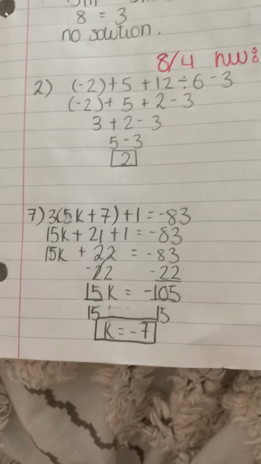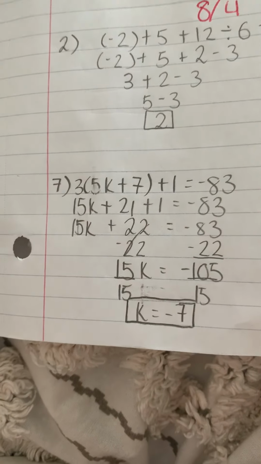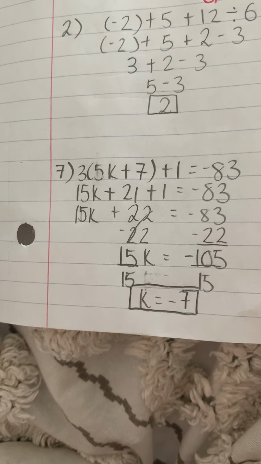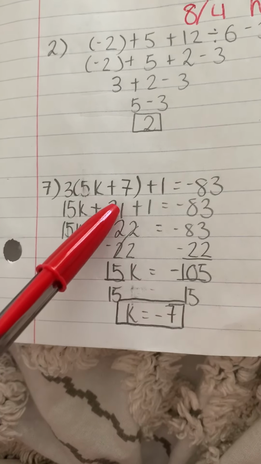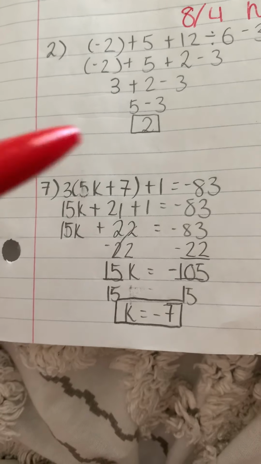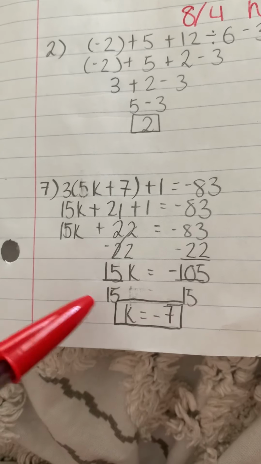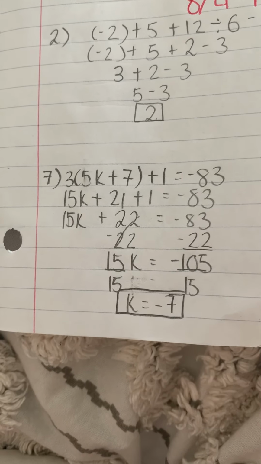And then on number 7, the first thing I did was distribute the 3 into the parentheses to get 15k plus 21 plus 1 equals -83. And then I combined like terms right here, and then I subtracted 22 from both sides to get 15k equals -105. And I divided by 15 on both sides to get k equals -7.